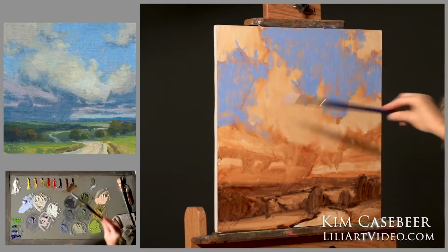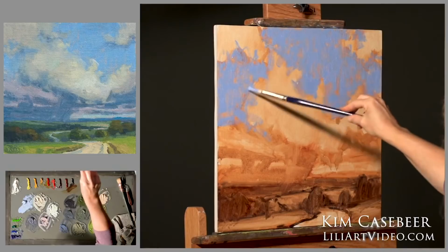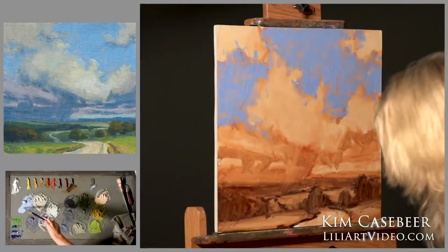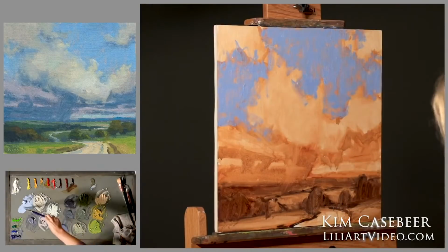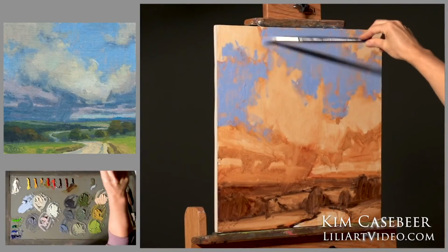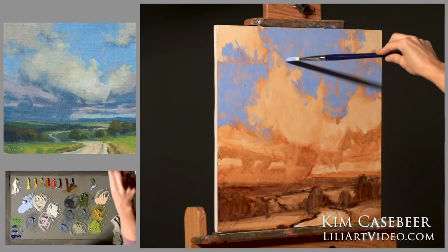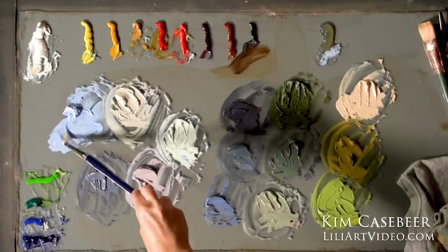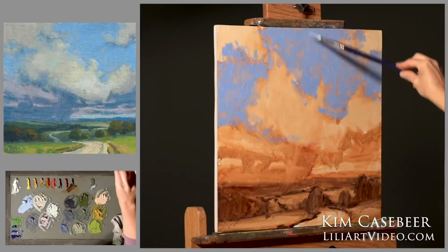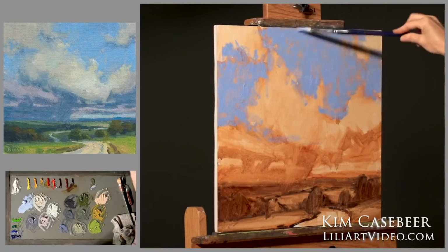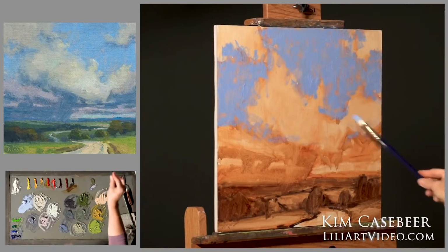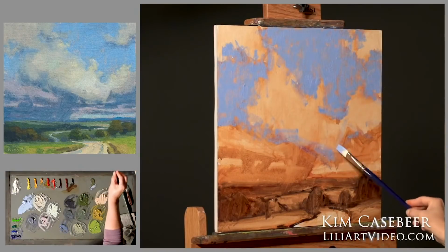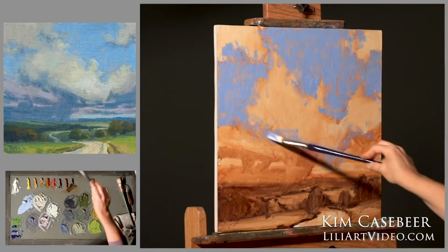So I'm paying attention to where the shapes are going, but I'm not really paying too much attention to being precise about where I start and stop the paint. The paint can go over the line of the clouds, and that's okay, because I want to keep this loose. And I'll even put some of that sky color in here in the cloud just to redraw the shape.